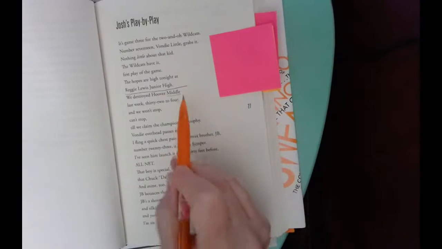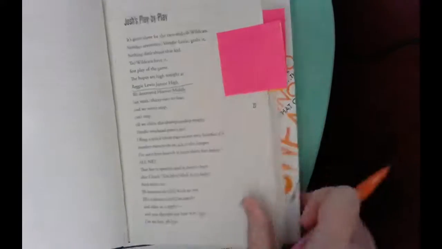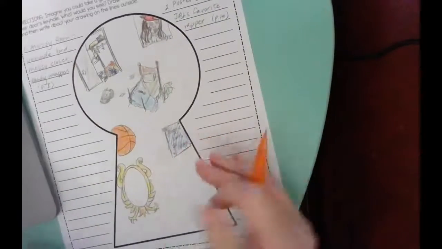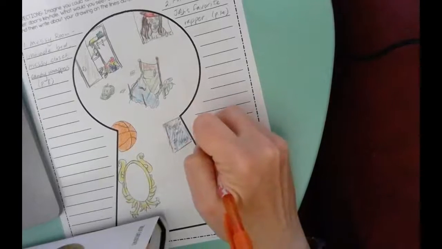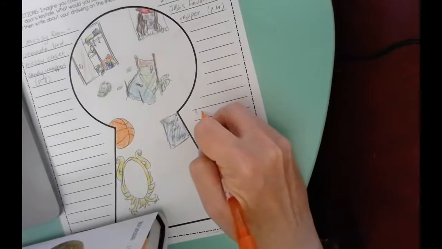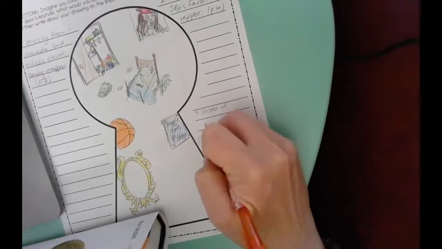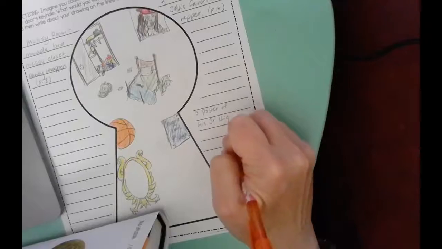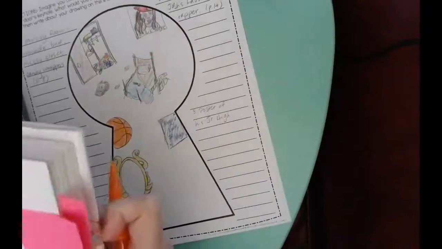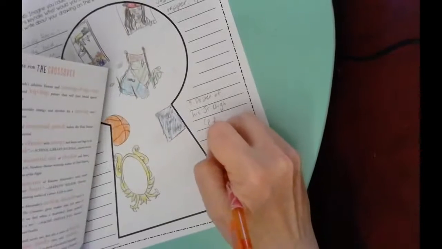We know Josh is in 7th grade. So I am going to make a little, and this is a terrible poster, I apologize, but we've got it right here, a school poster of his junior high. Okay, so maybe he has some school spirit, and that's found on page 27. Okay.